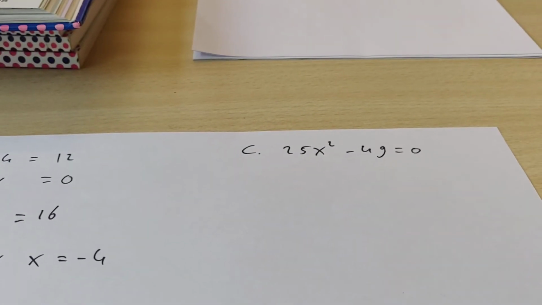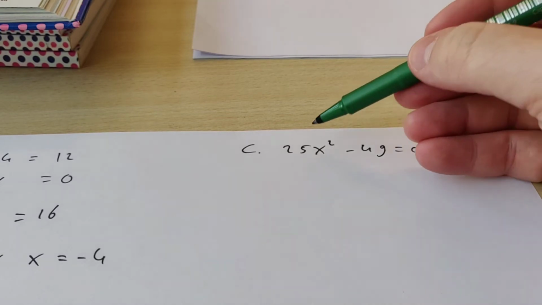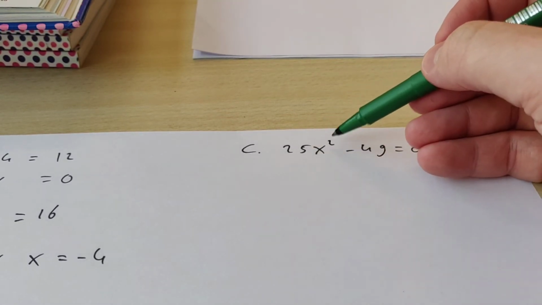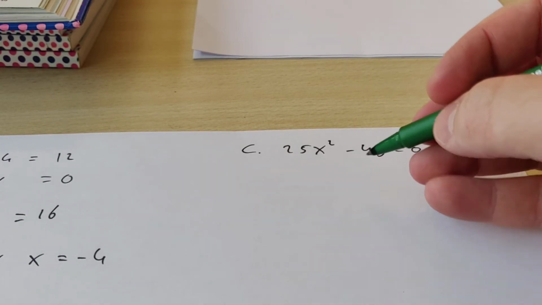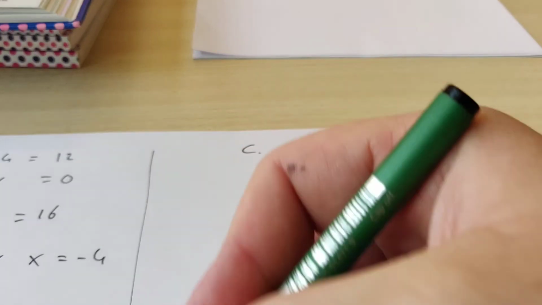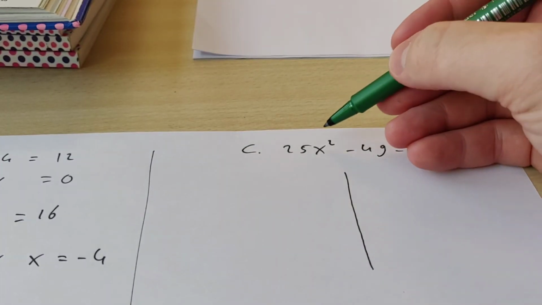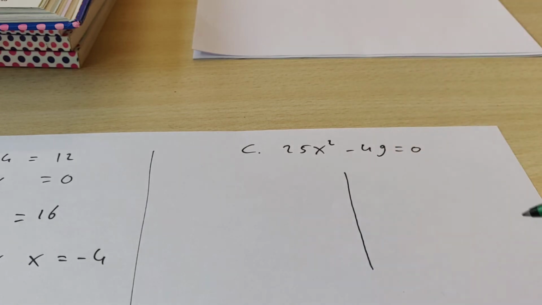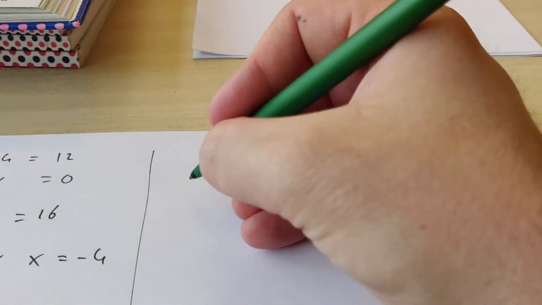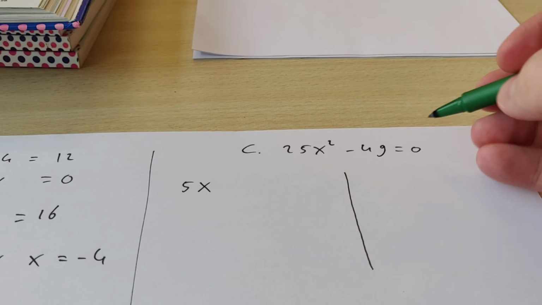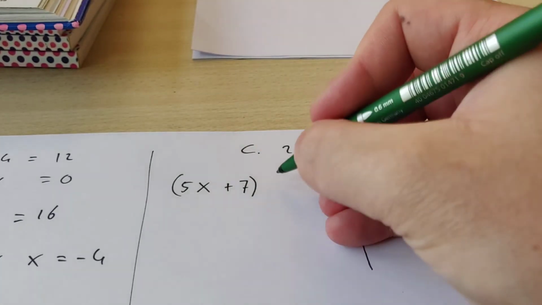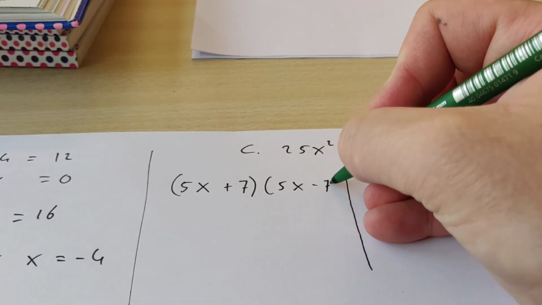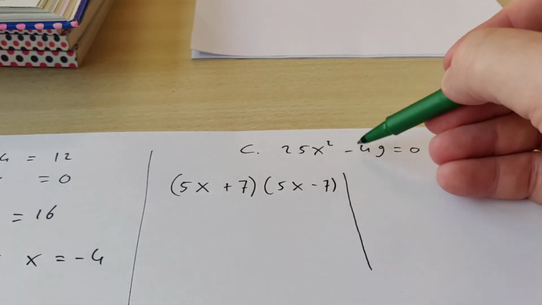Moving on to 10c, this one is kind of difficult, because now we have 25x squared here and we have 49 there. Now there was a method in the book that explains that you can factorize this, and let me show you how. You can factorize this by taking the square root of that and the square root of that. The square root of 25x squared is 5x. The square root of 49 is 7, and there you can write down (5x plus 7)(5x minus 7), because if you work this out you get that again.